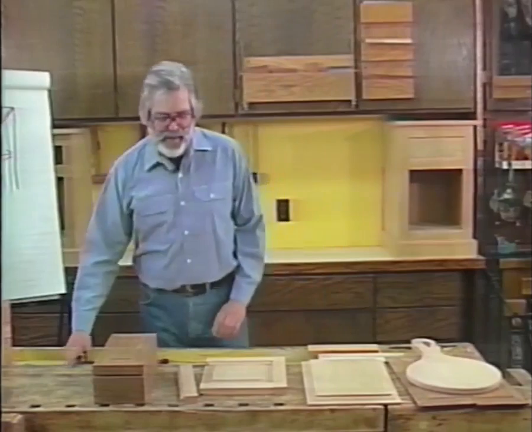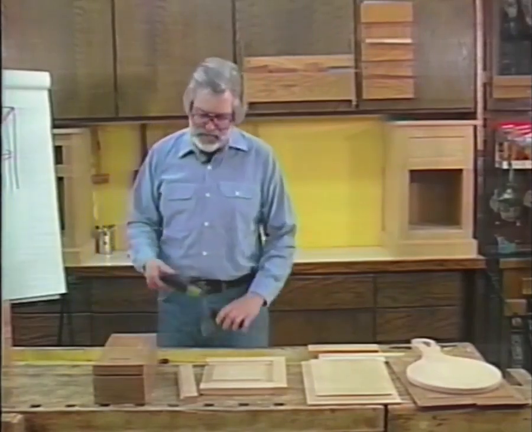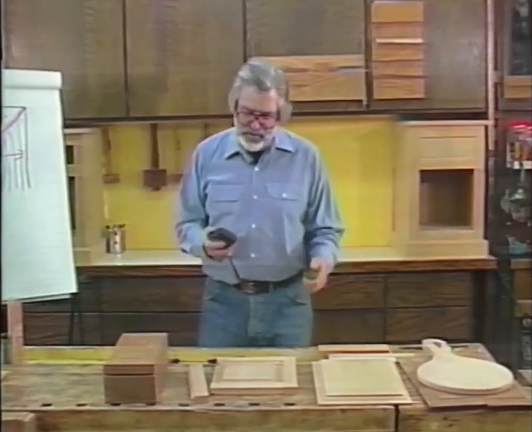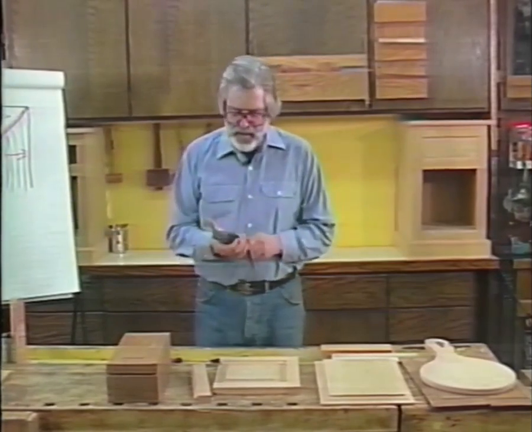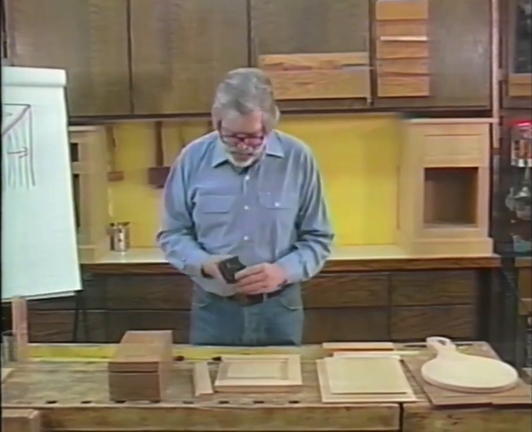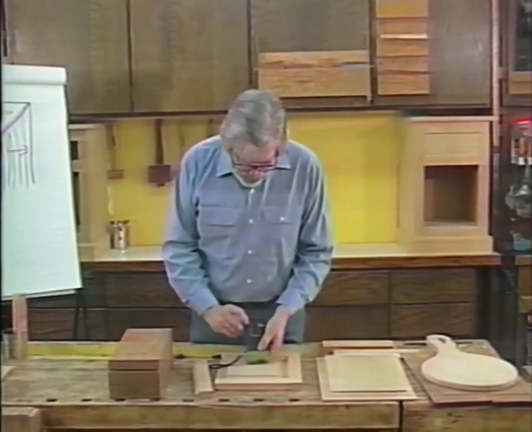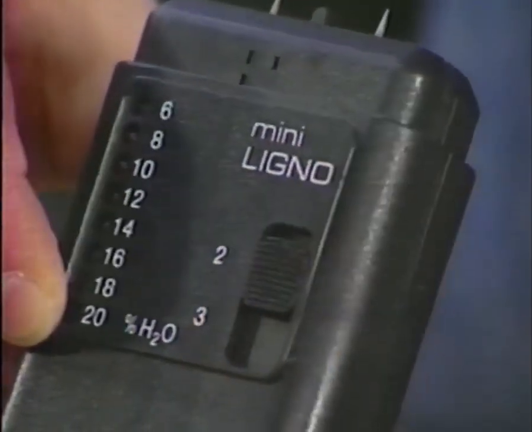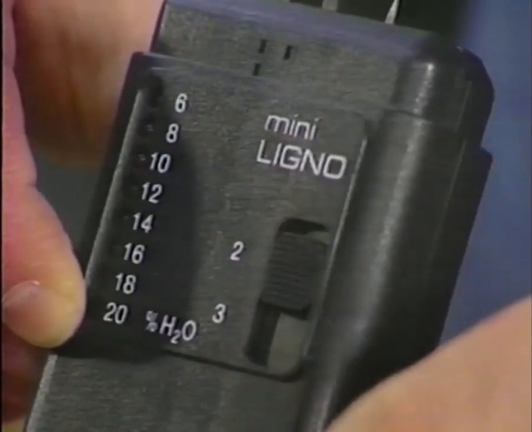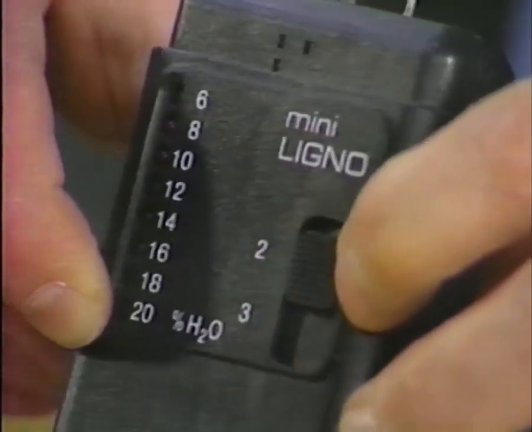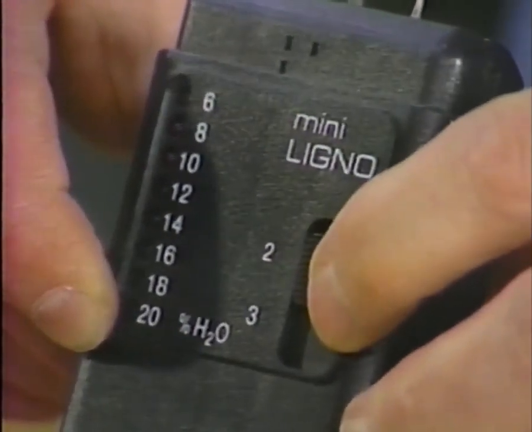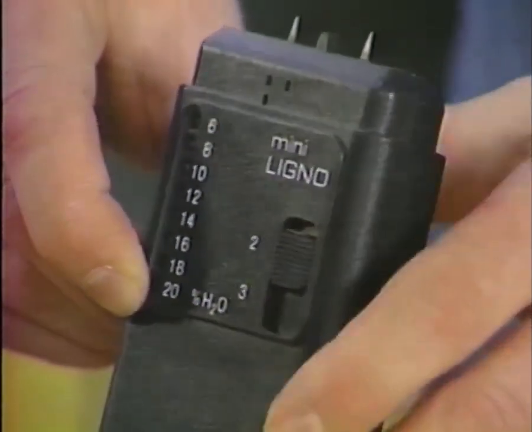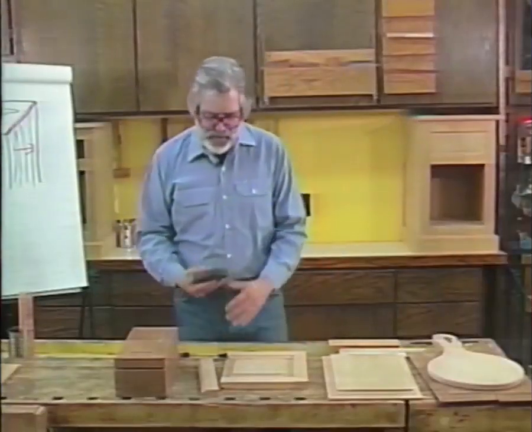But we can get an idea of what the wood moisture content is when we purchase it with moisture meters such as this one. This one here has a scale on it that goes from 6 to 20% moisture content. There are two different scales on it depending on the properties of the wood. Most of the hardwoods that are domestic in this case are off the 2. And we can check a piece of wood to see what the moisture content is.